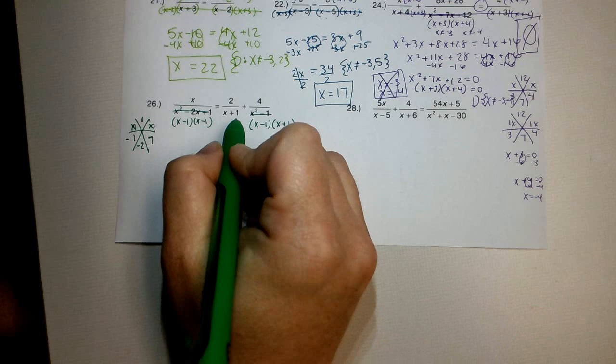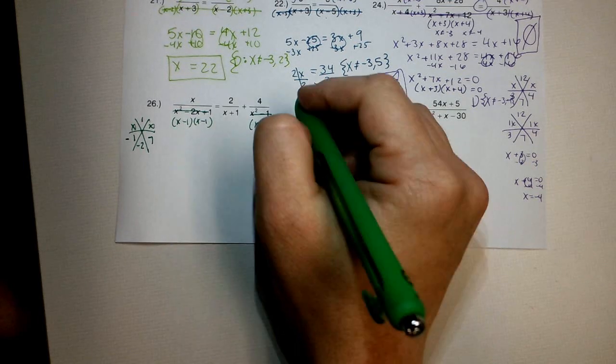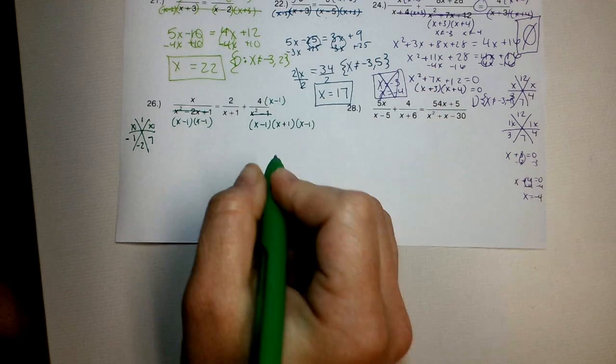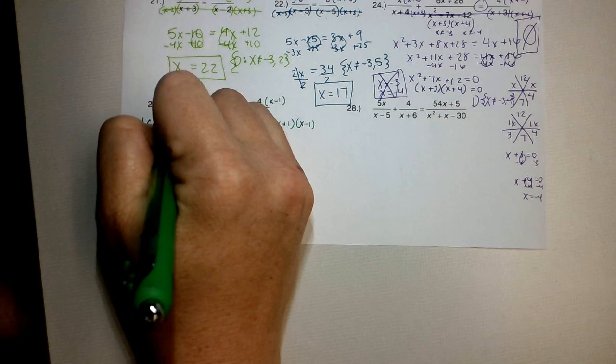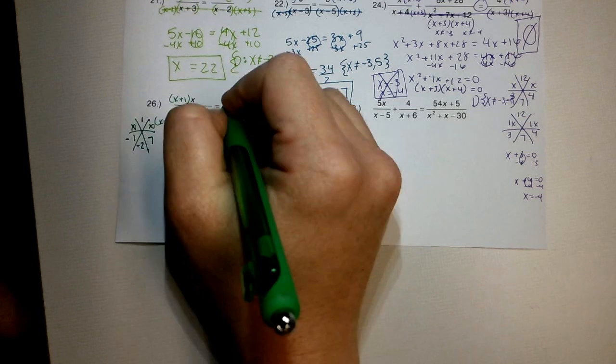So this has an x plus 1. This has 2 x minus 1s. This one only has 1 x minus 1. So this needs another x minus 1. This one needs an x plus 1. And this one needs both.